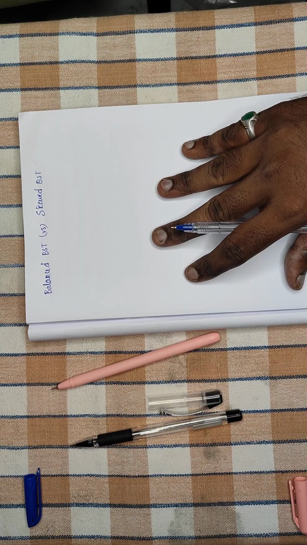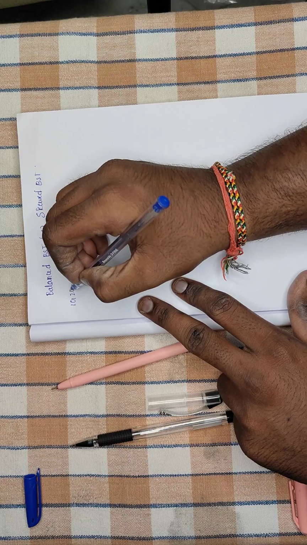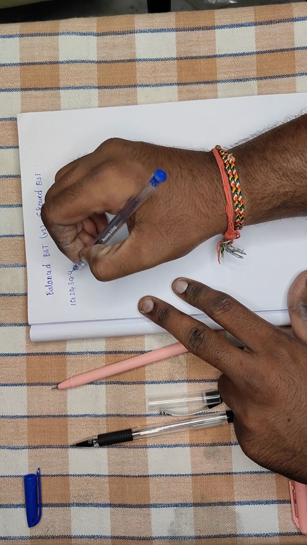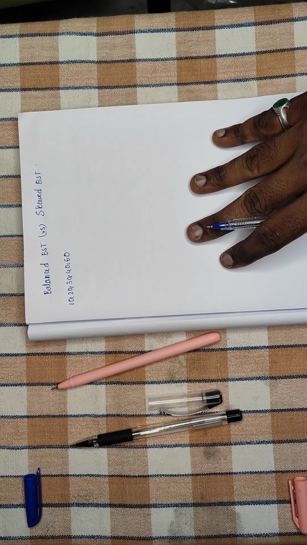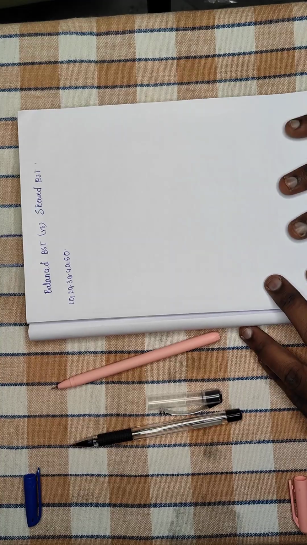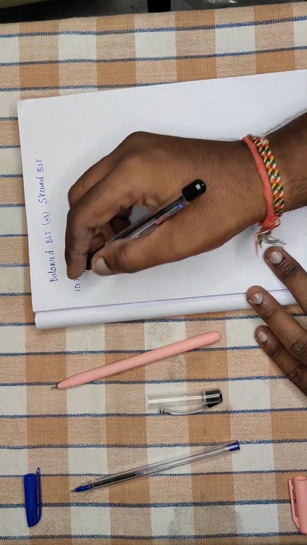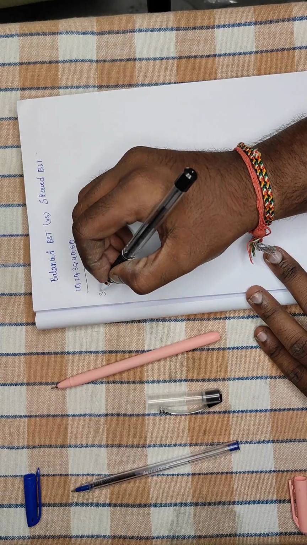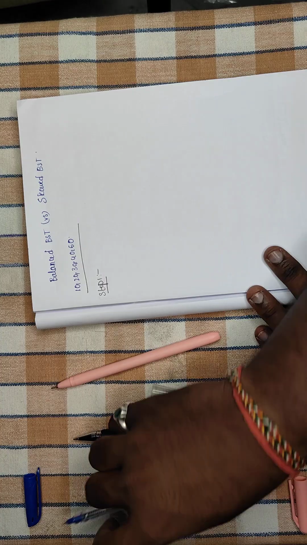Suppose we insert these values, for example, let's say 10, 20, 30, 40, 50. Let's insert these values one by one into a BST. So it's a problem now, so let's solve it. Step 1, given 10.